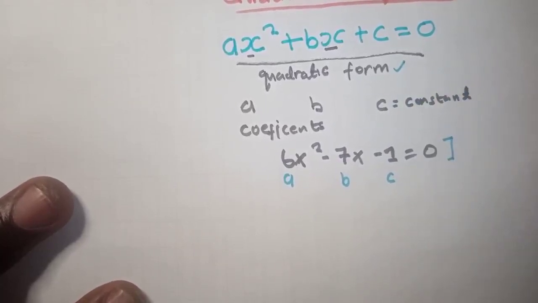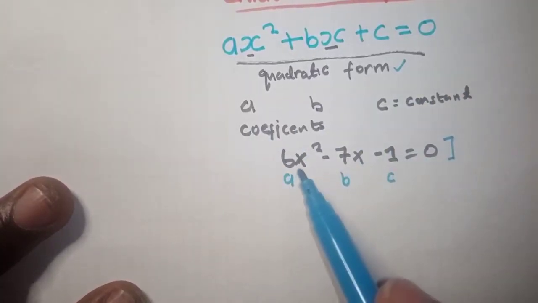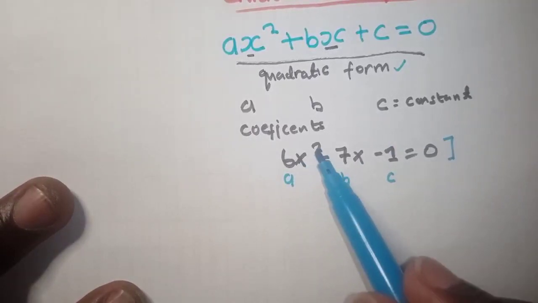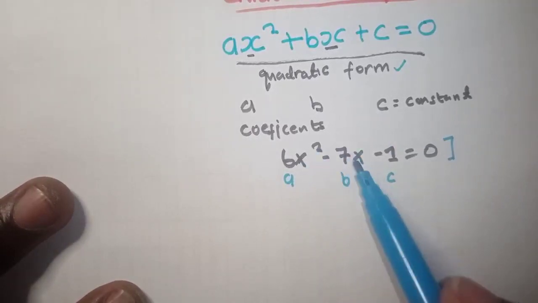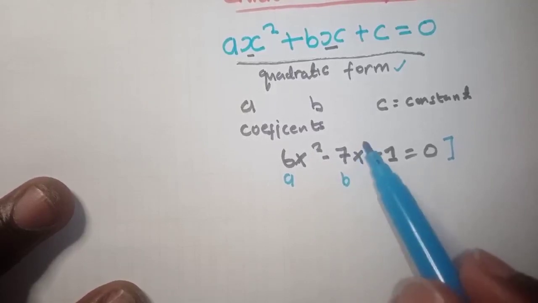The quadratic form tells you that the highest power of x should be raised to the power 2, and then the next x should be raised to the power 1. When there's nothing written, just know that it's raised to the power 1.